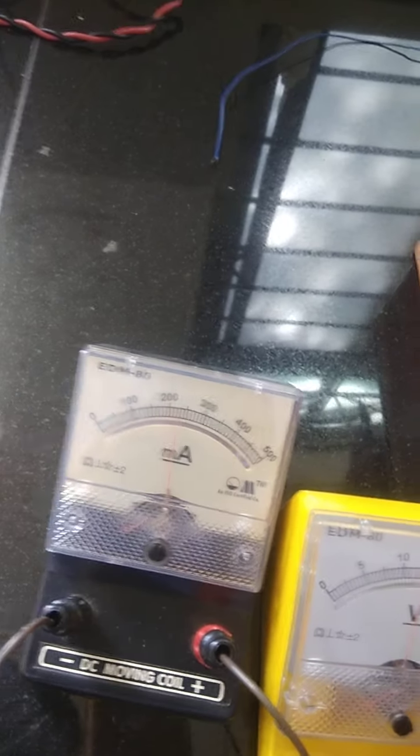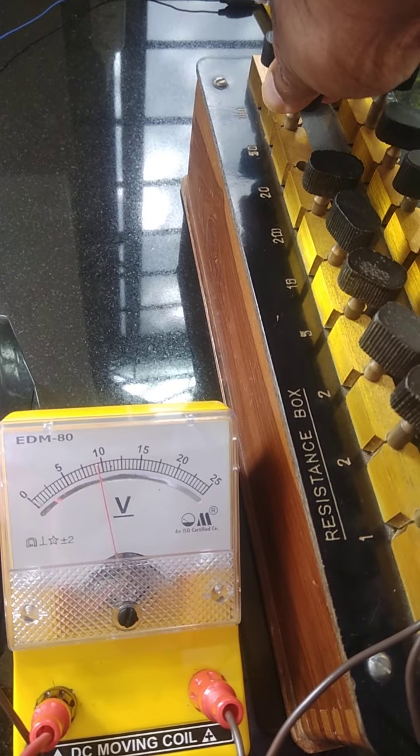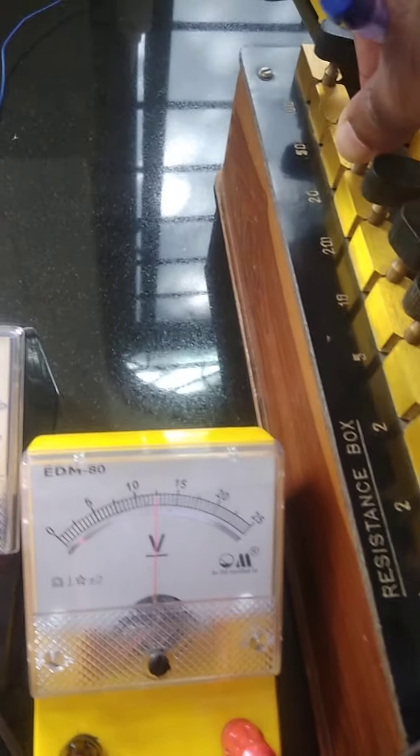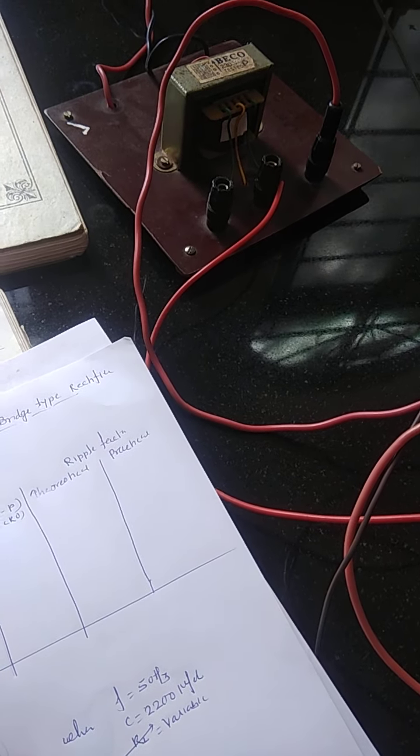So the VR peak to peak reading I have not taken for 20 ohm. No, 50, it is 50. We have started with 50 ohm. 12.5, and we have not taken this VR peak to peak.